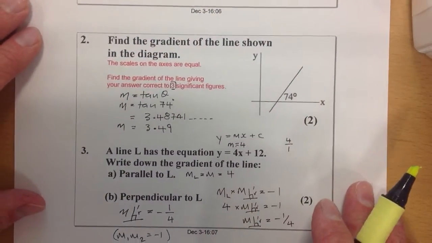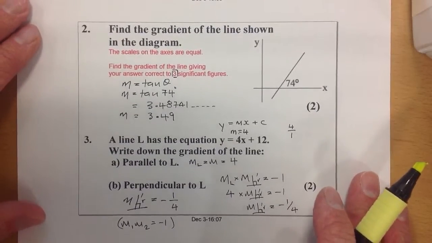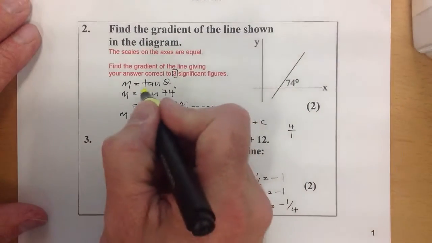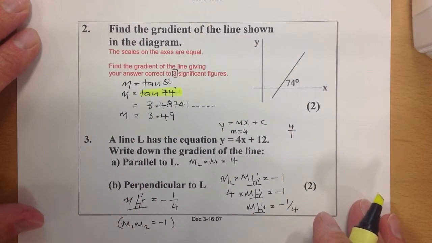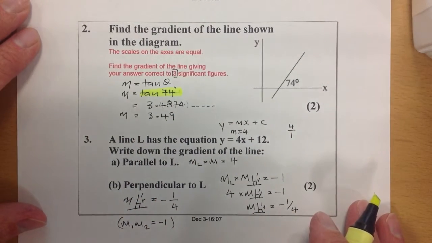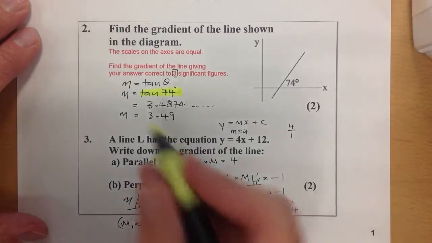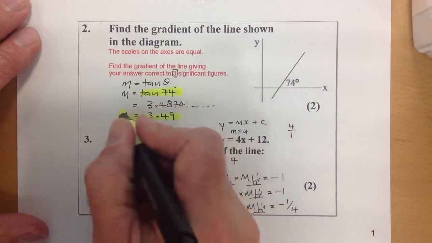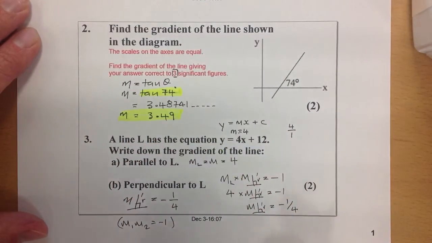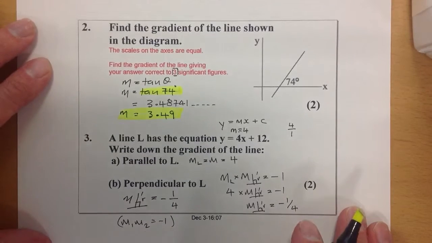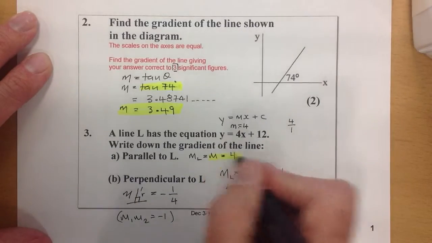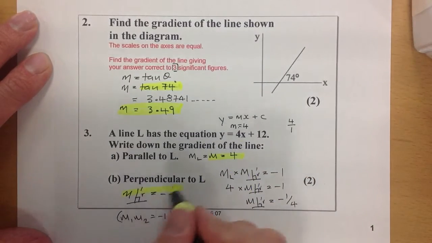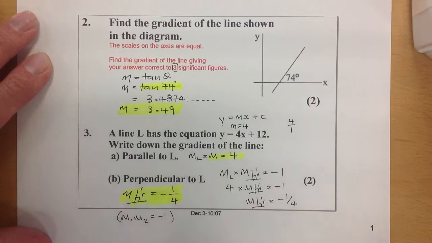Moving up to question 2. The mark I'm going to get here is for making sure that I've stated the tan 74. That's important to make sure that the angle gets substituted in. And also the second mark here for getting the answer correct to 3 significant figures. And finally, when I look at question 3, all I'm looking for is the gradient of 4 and the perpendicular gradient of minus a quarter.